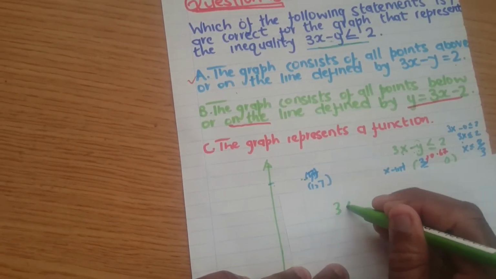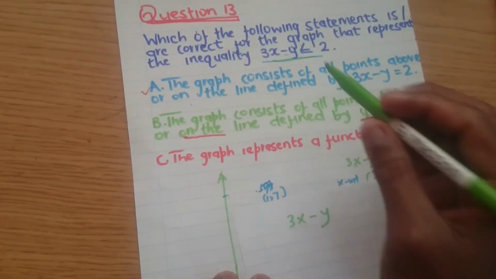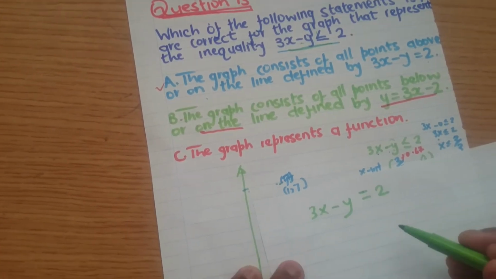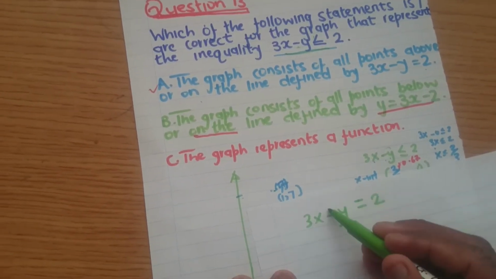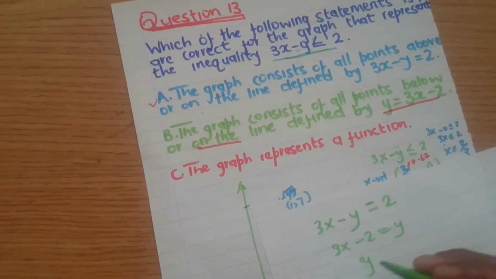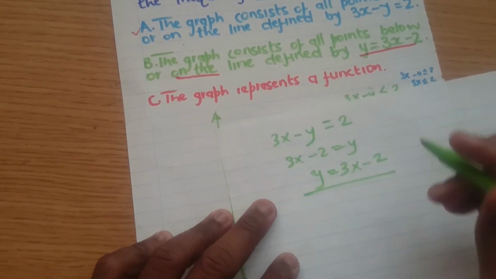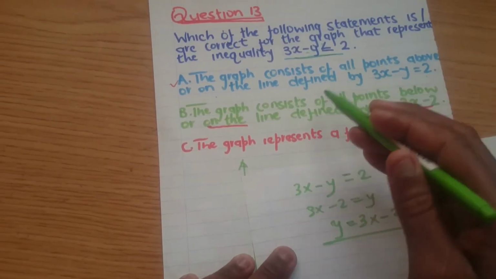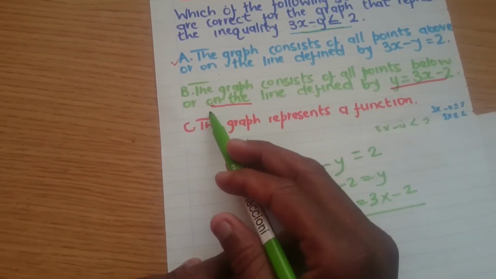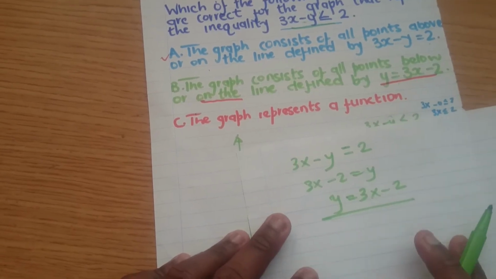Look, 3x minus y equal to 2. So what they did, they made y the subject. So if you make y the subject, this is going to come here, y goes over. So 3x minus 2 equal to y, and then they flip it, y equal to 3x minus 2. Which is this one. So we want to test. They say the graph consists of all the points below, defined by this equation. Let's test if it's true below.